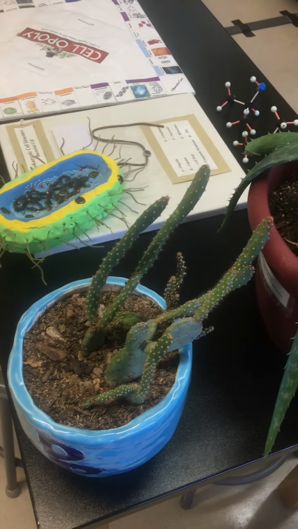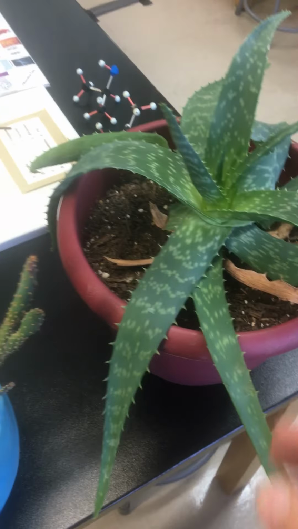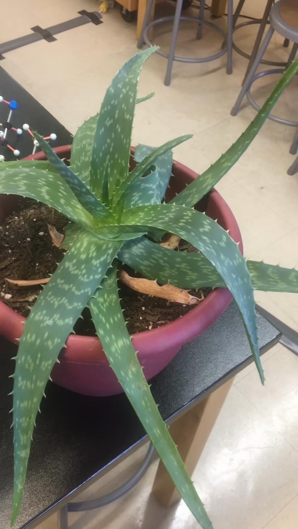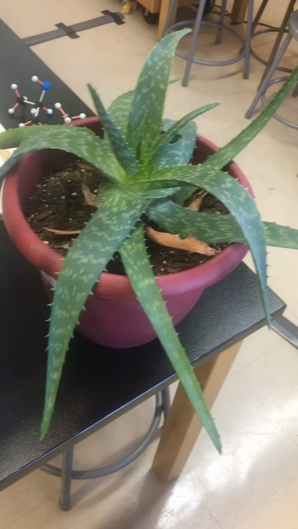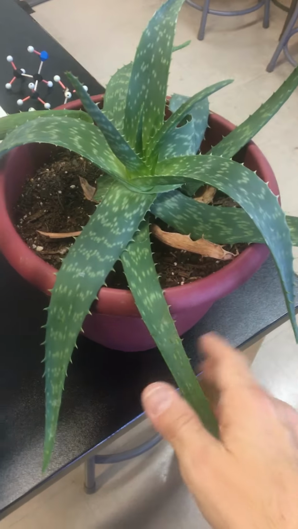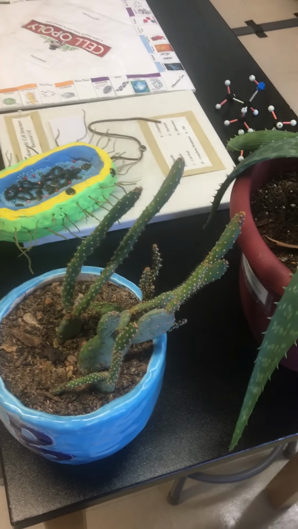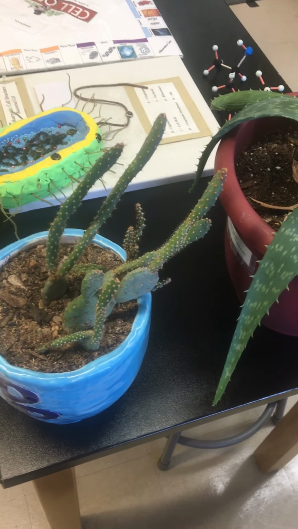So they have similar features. They can prick you a little bit. You see what I'm saying? They have little things, little thorns, right? They are also succulents, so they store water, but they're not related. This is actually closer related to things like lilies, okay? And that's a monocot. It's a completely different classification of plant.